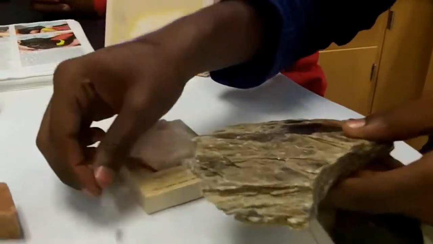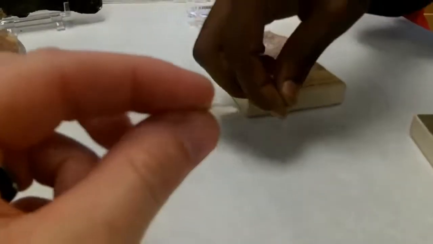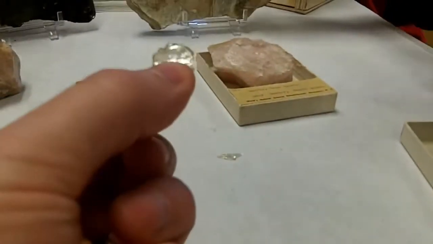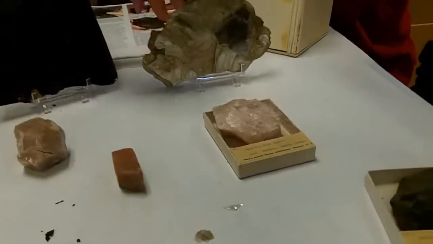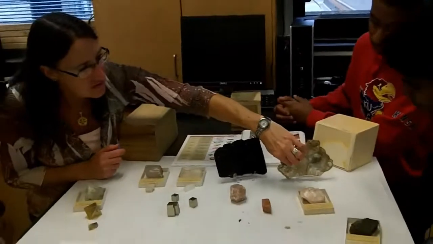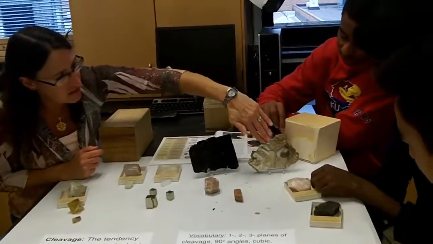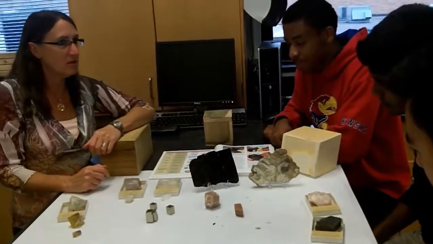Get your fingernail under there. All right, there you go. You know what you just did? You just peeled it off. You just broke a bunch of bonds. And it broke just the way this black version of that same mineral broke, along that same plane of weakness. So here you can see the weak plane is this way. The weak plane here is this way. That's why you can peel them off.